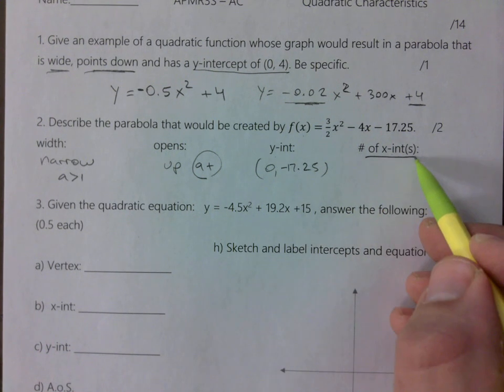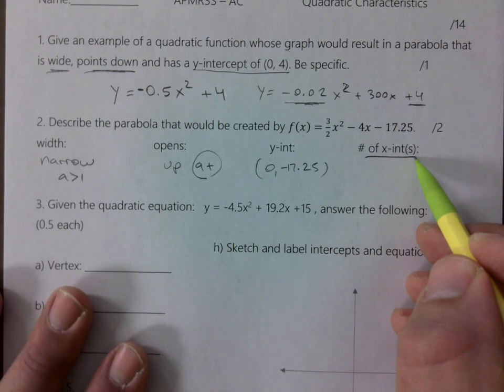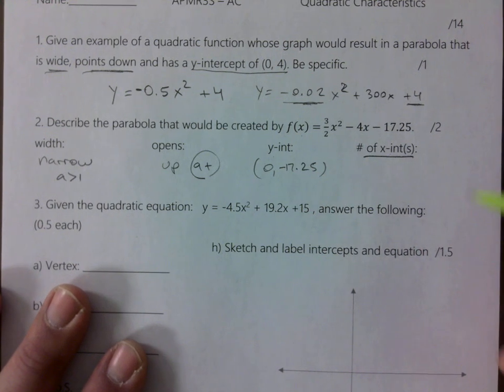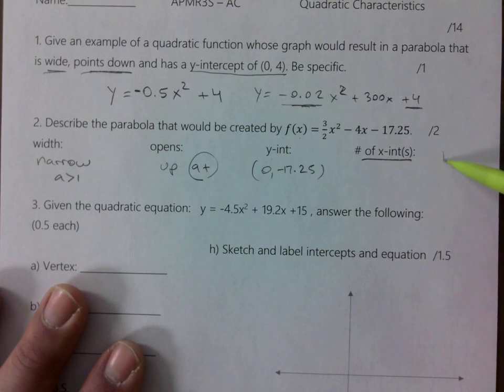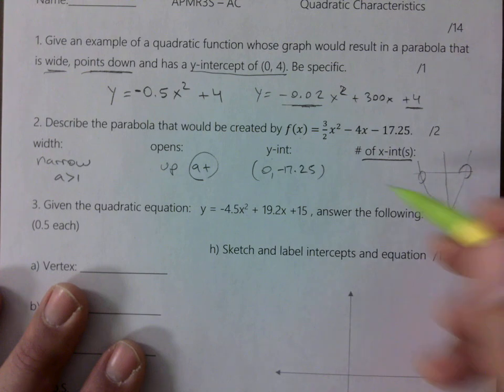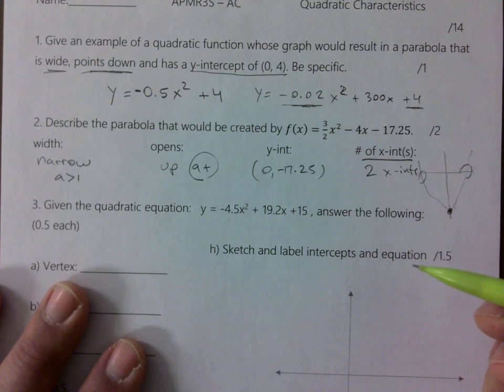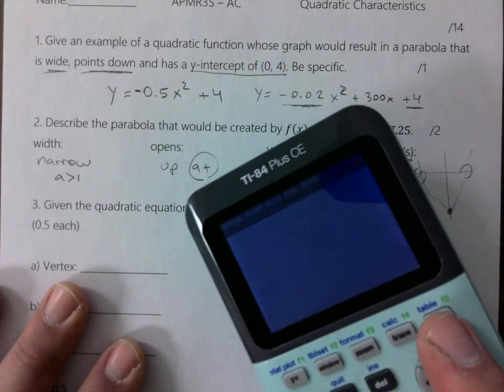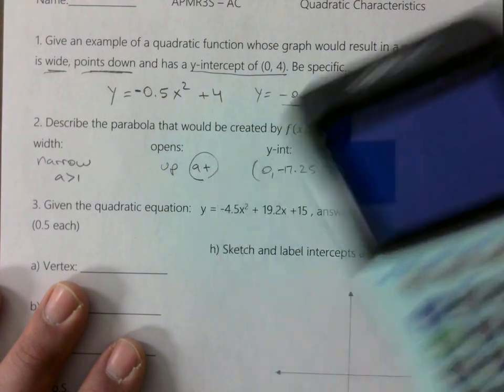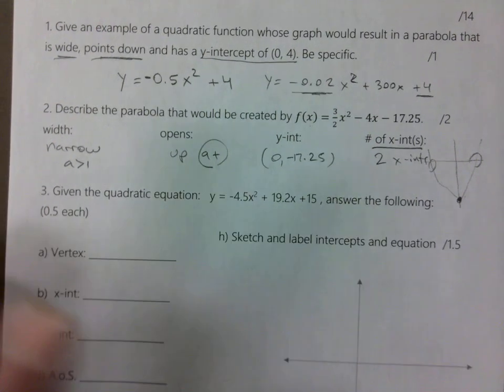X-intercept, number of x-intercepts. I don't know, you probably would have had to plug this into your calculator, I'm guessing. But if this is pointing up, and the y-intercept is down here somewhere, it's going to touch the x-axis, so you know it's going to be 2, right? There's no other way around it. There will be 2 here. And so if you absolutely didn't know how to do it, plug it in here and see for yourself, right? You should be noticing that.